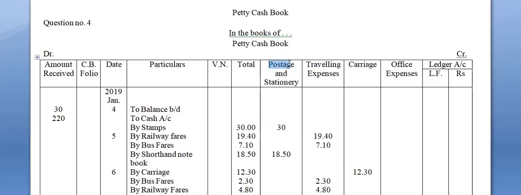And in the postage and stationery column, you just fill in the amount, 30 rupees, because stamps is related with the postage. Now on 5th, By railway fares, rupees 19.40. Now this railway fare is related with traveling expenses. So you will write in the traveling expenses column 19.40.